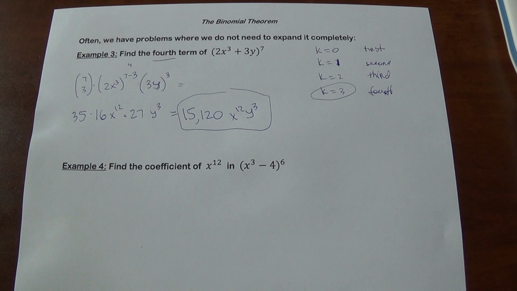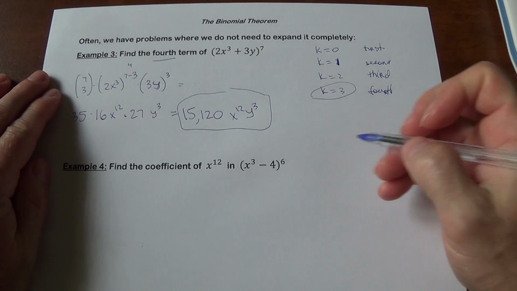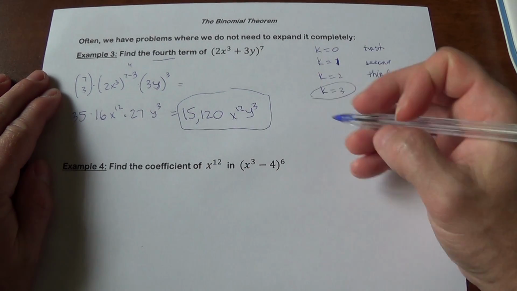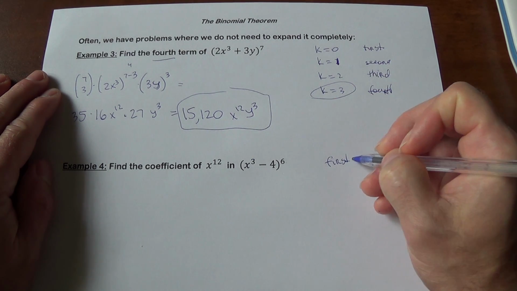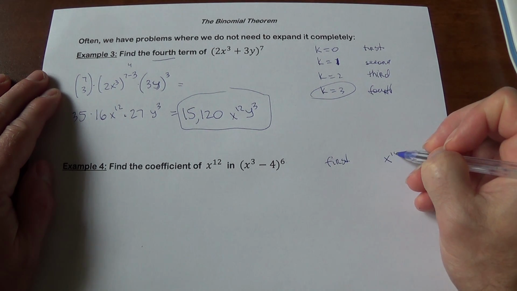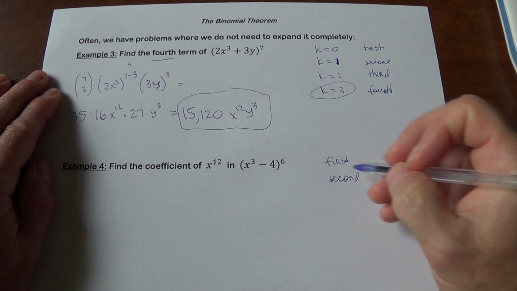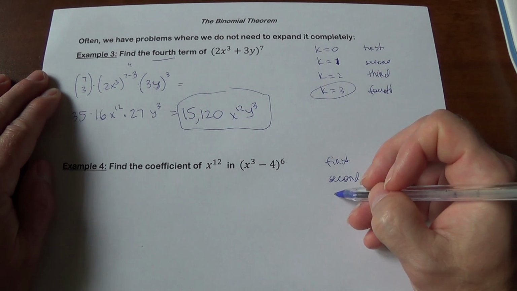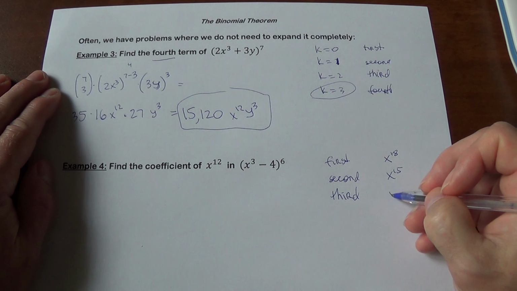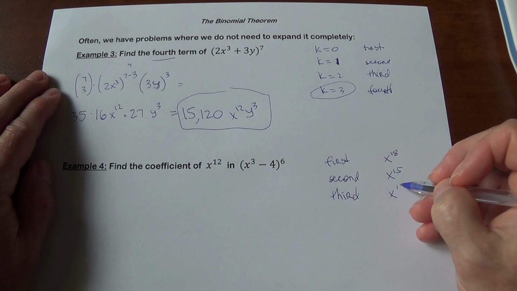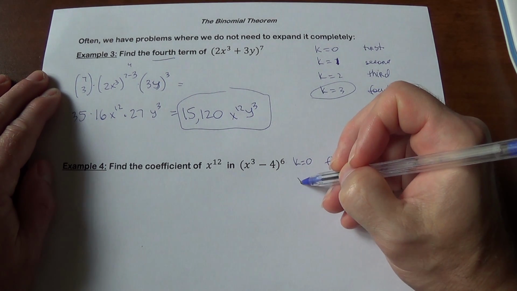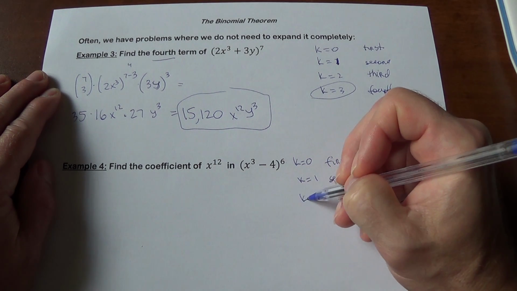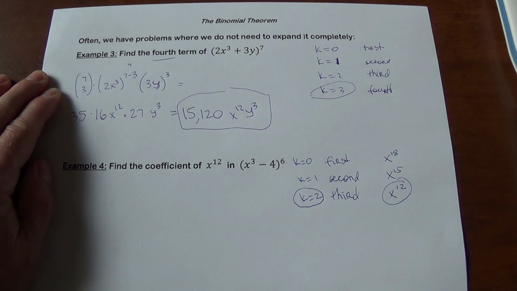Okay. And the last problem here is asking us to find the coefficient for x to the 12th. So here's the tricky part. We need to figure out where exactly it is. So x to the 12th, when you use power 6, 6 times 3 is 18. The first term is going to have x to the 18th power. The second term, 5 times 3, is x to the 15th power. The third term is going to have x to the 12th power, and that's what we're interested in. I want to also remind you, when we tie this with the rest of the expressions, k equals 0, k equals 1, k equals 2, this is what we want.